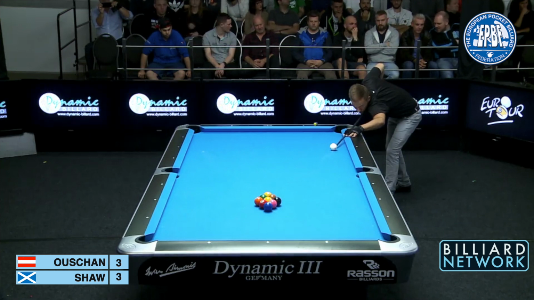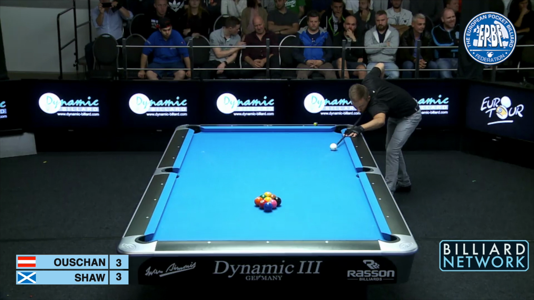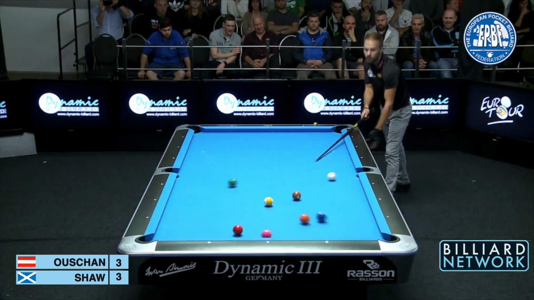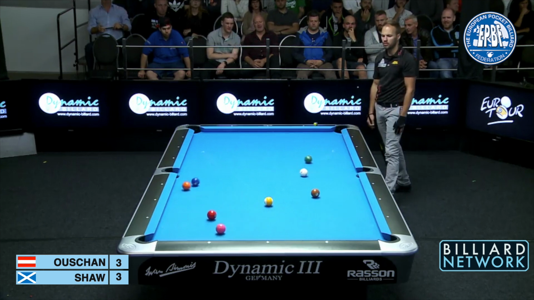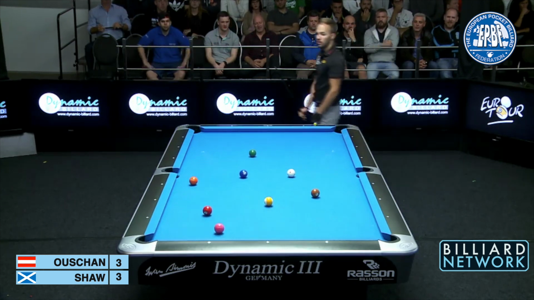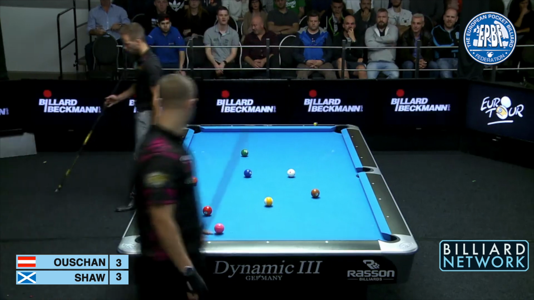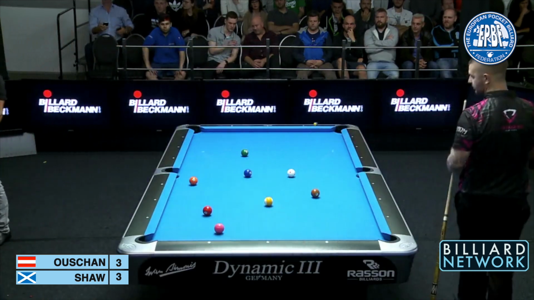Drawing the cue ball to the side rail. He doesn't want to foul the break. Doesn't want to Brooklyn him again either. He did it again. He got away with it though. But he fouled the break. Oh, that was a mistake right there.